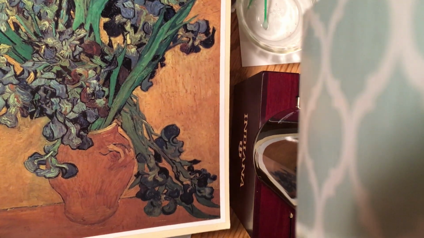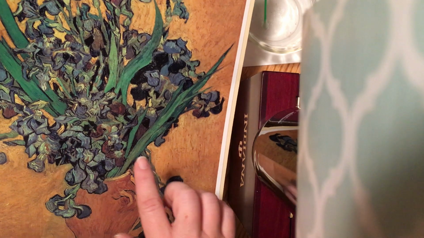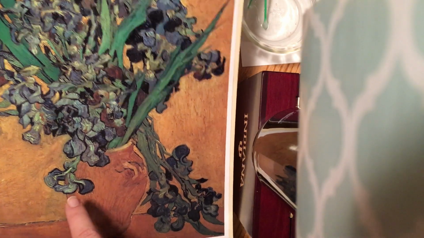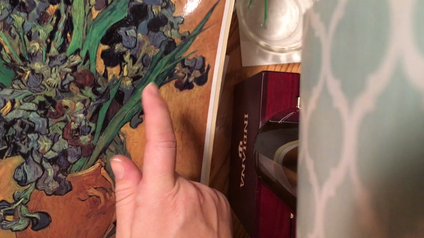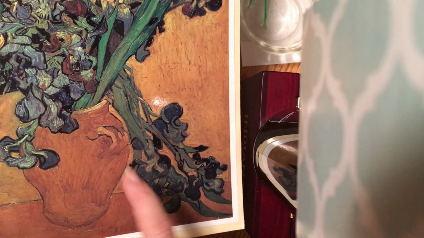He also drew flowers a lot. He was fascinated by the color in flowers. So this is an iris that he drew, and if I can zoom in a little bit, you can see his lines again on this flower, and it's in a vase. You can see the lines on the vase.